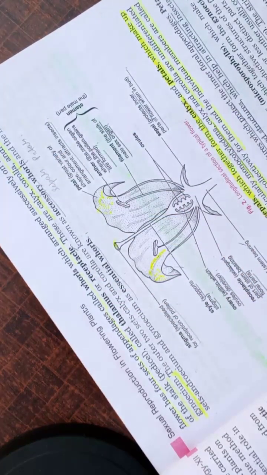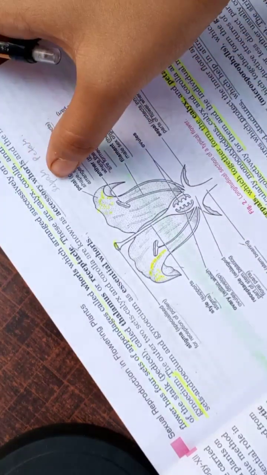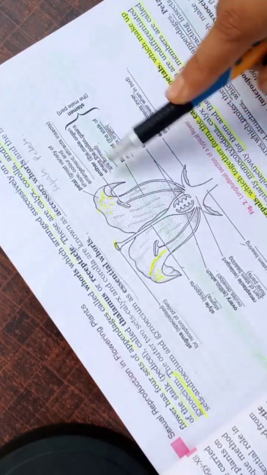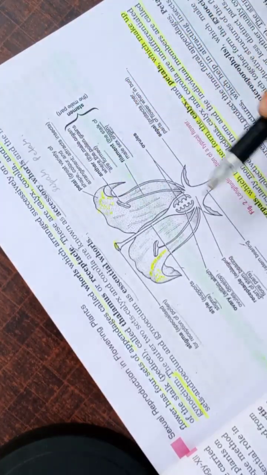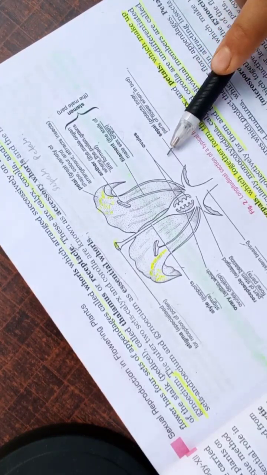Now, here is the diagram of a flower, and these are its structures. The structures are labeled here, and this diagram is important for the unit test and half yearly exams also.